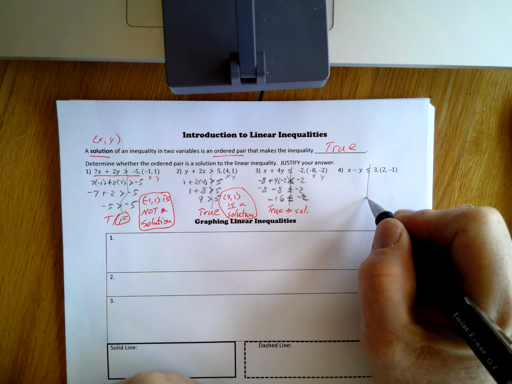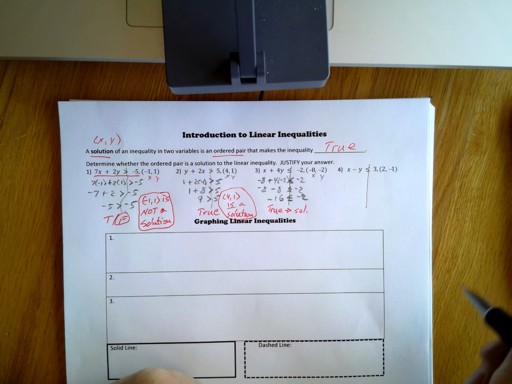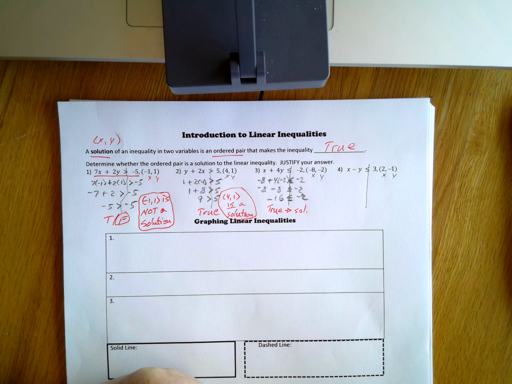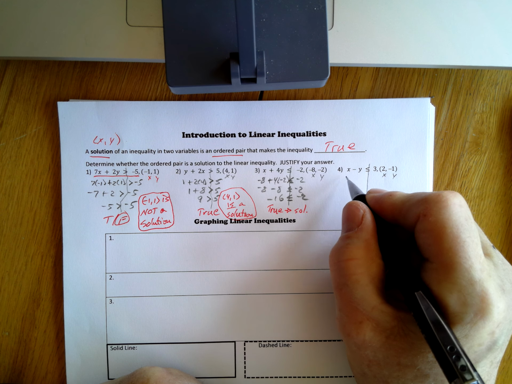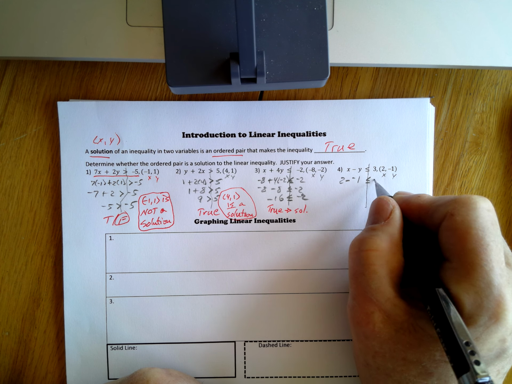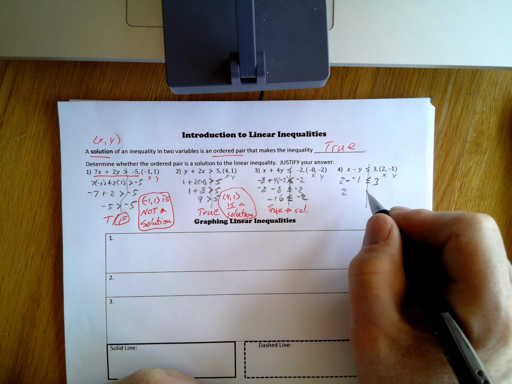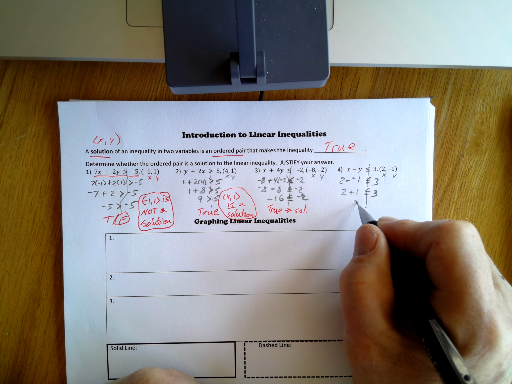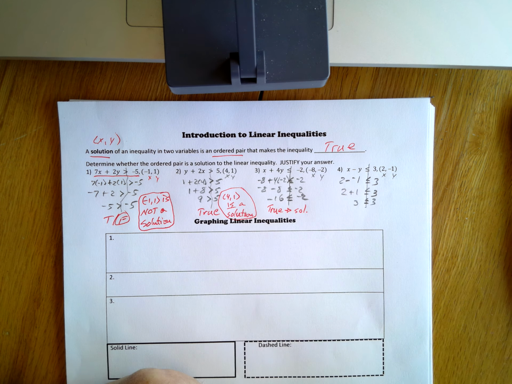So this is kind of like what we were doing in homework last week. Here's x, here's y. I'm going to plug them in. X is 2. Take away a negative 1 less than or equal to 3. 2 plus 1 less than or equal to 3. 3 less than or equal to 3. So is that true or is that false?